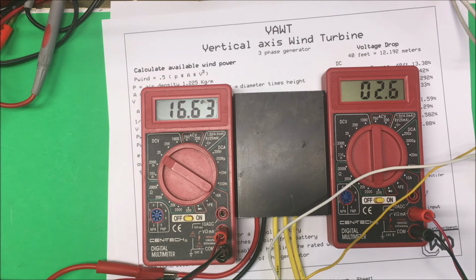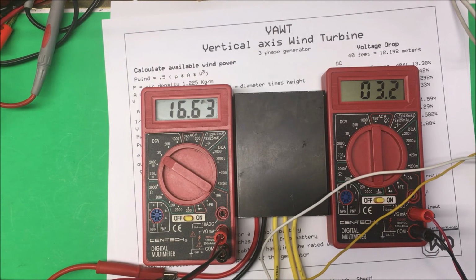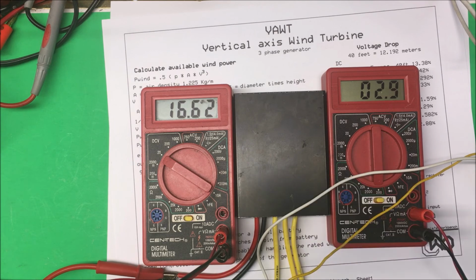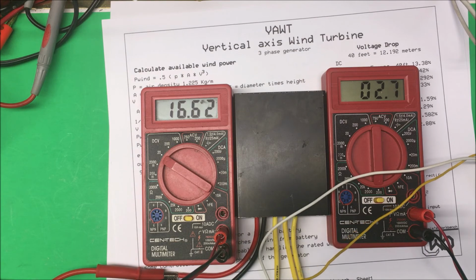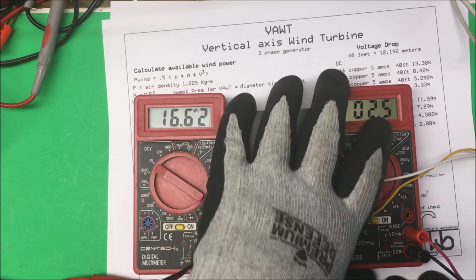So at 16 volts, it shorts out the 3 phases coming down, and that'll stop the blades from spinning too fast up there. So that's kind of a neat way to do that, using the DC voltage to control the blades with your MOSFETs.